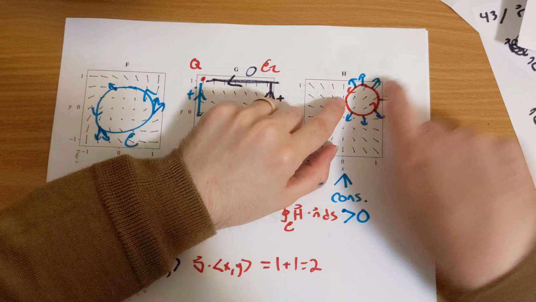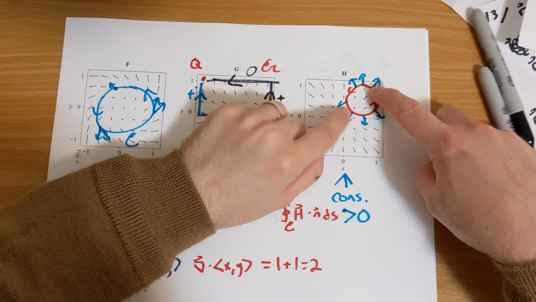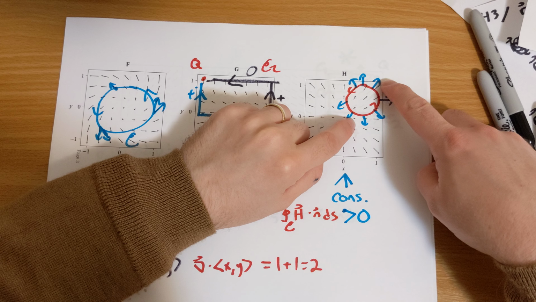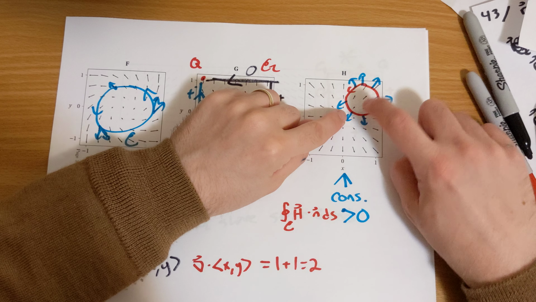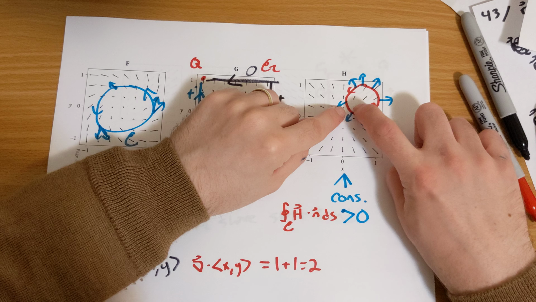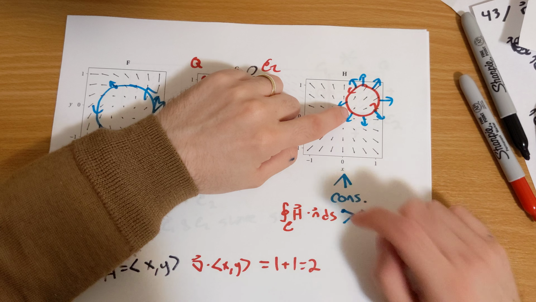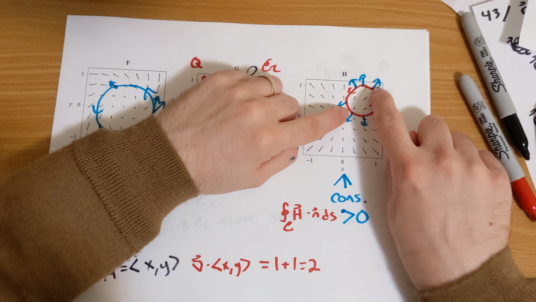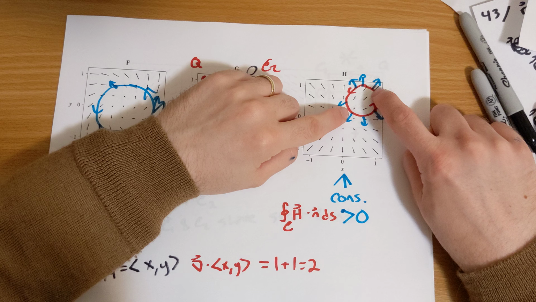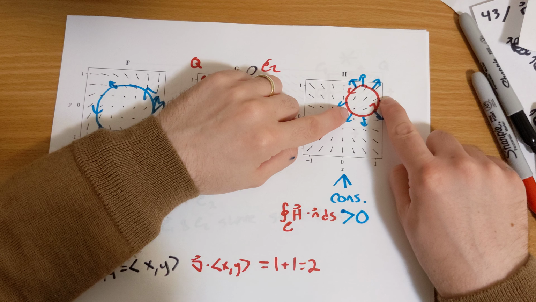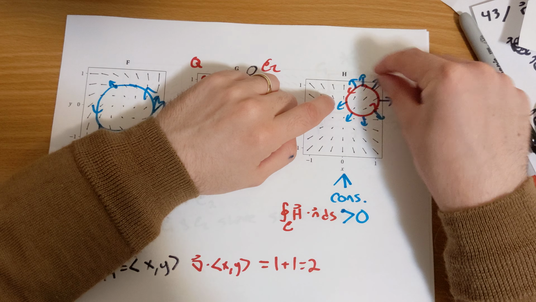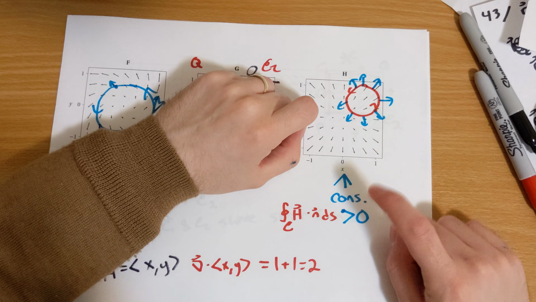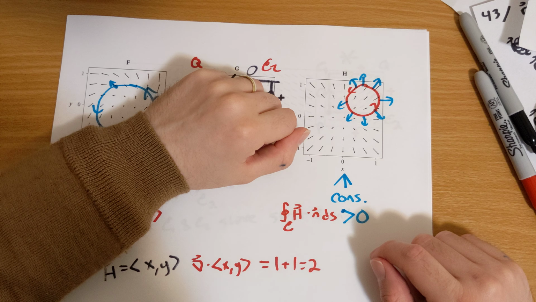In some places, the dot product of a normal vector with the vector field is positive, like right there. And in other places, the dot product of the normal vector with the vector field is negative, like right there. But the point is that the vector field is greater in magnitude on this side where it's positive than on this side where it's negative. So there's more of a positive contribution than a negative contribution. That shows us that this is positive.